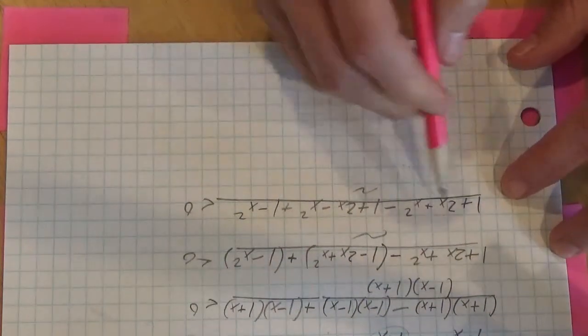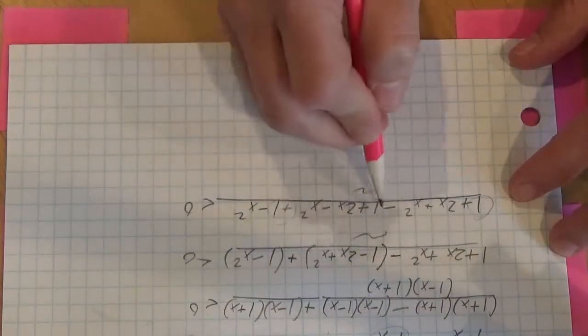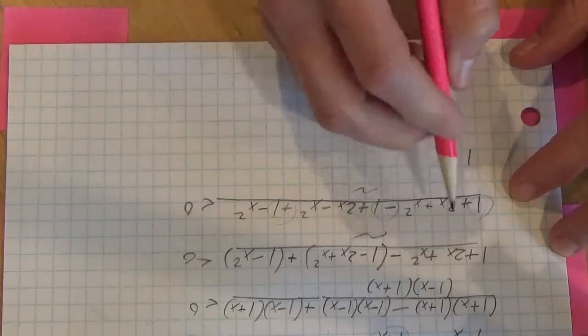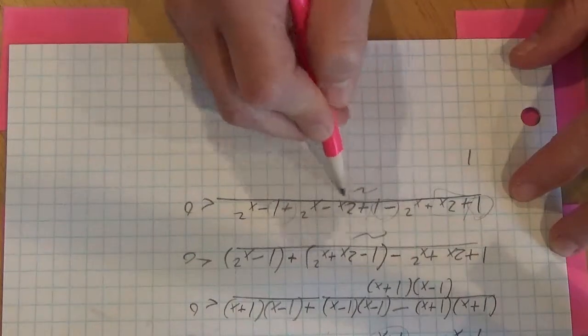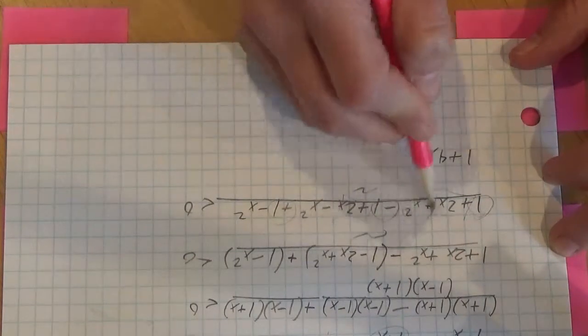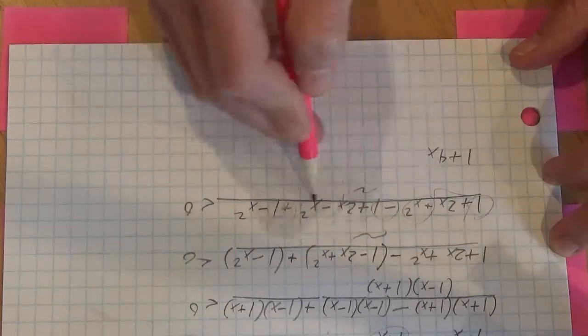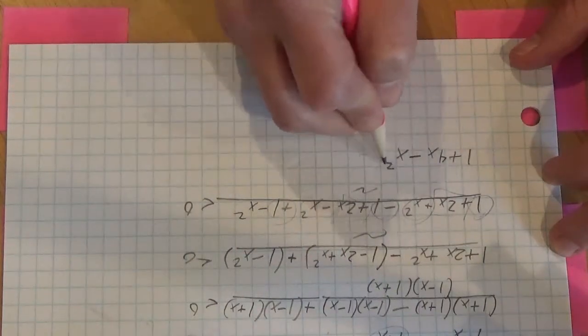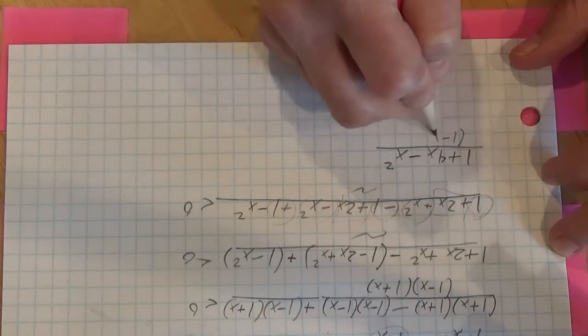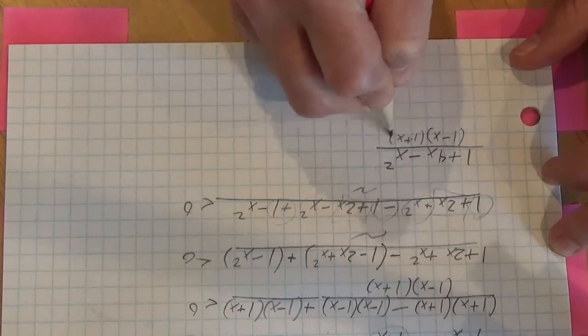And now we gather like terms, so I have 1 plus another 1 is 2 minus 1 back to 1. I have 2x and 2x, that's 4x. And I have x squared minus x squared, that goes away, but then another minus x squared. And I'll put back in the bottom, it was 1 minus x, 1 plus x.